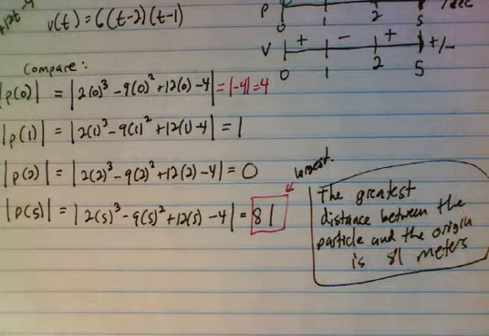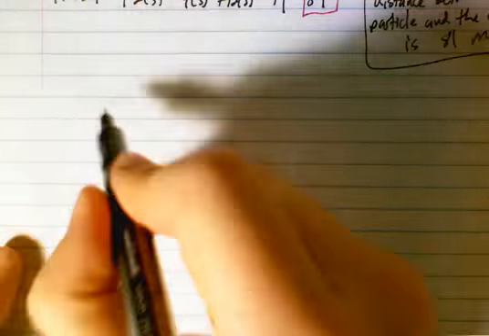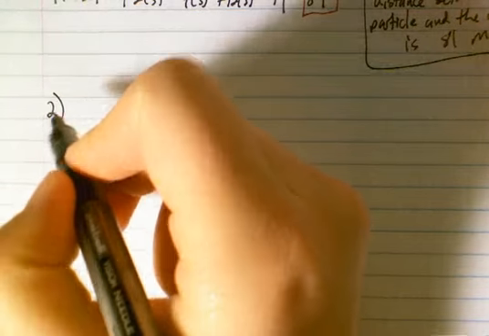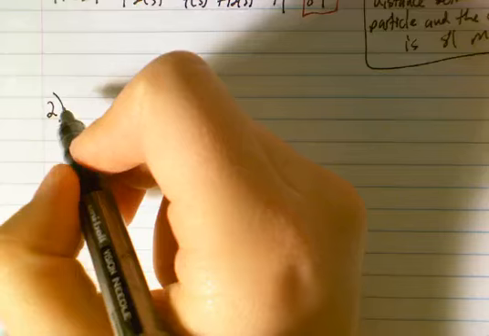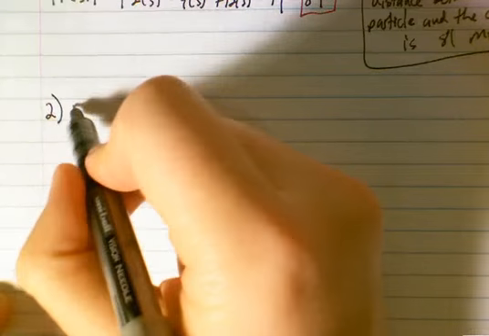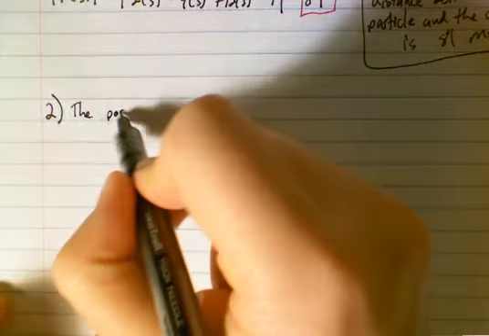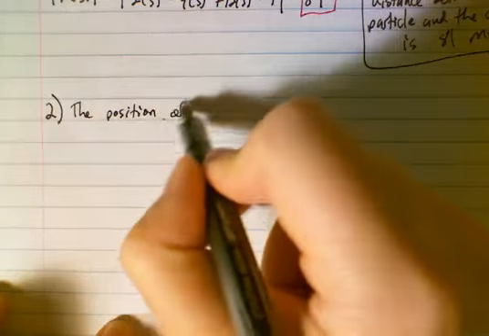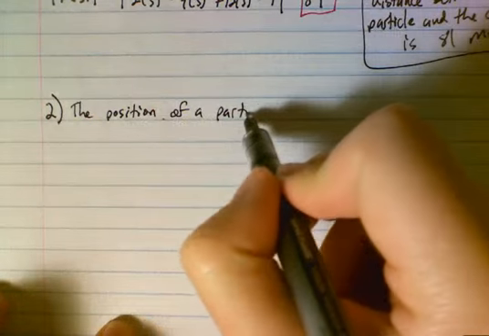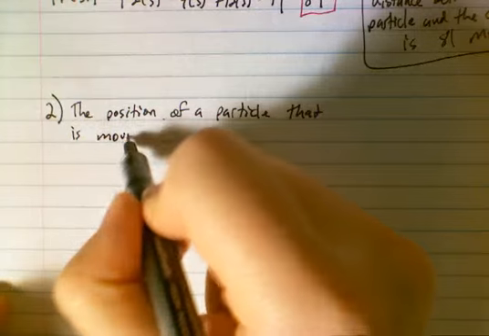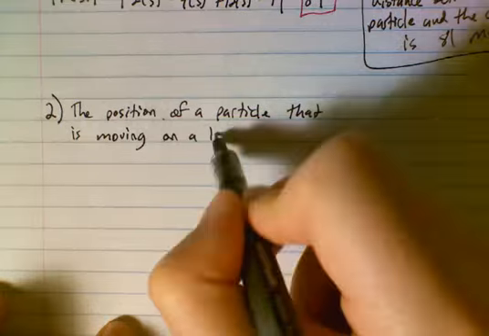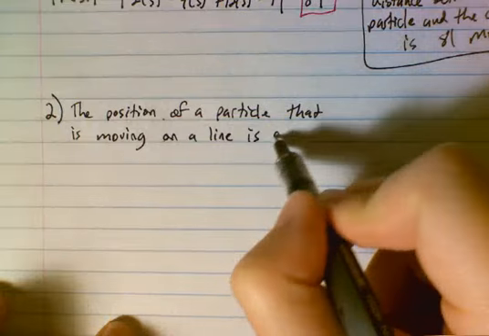We can also have problems that involve graphs, so let's move on to our second problem here. Let's say that we have the position of a particle that is moving on a line, as at right.